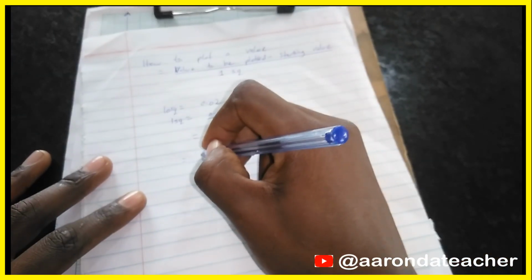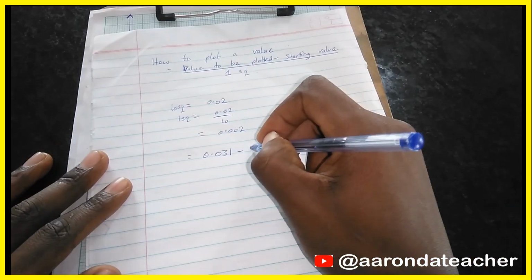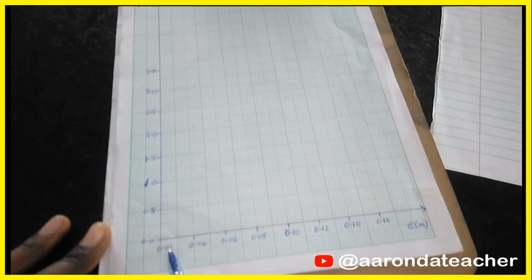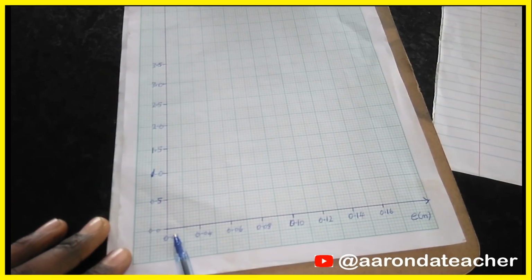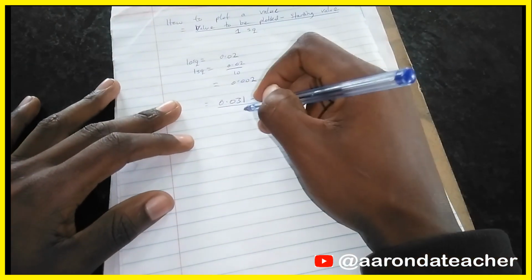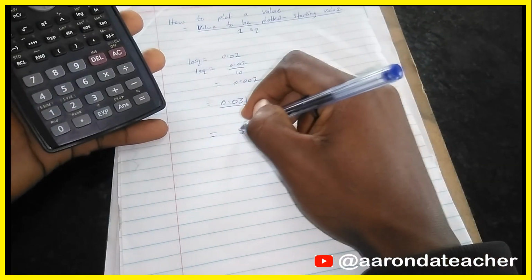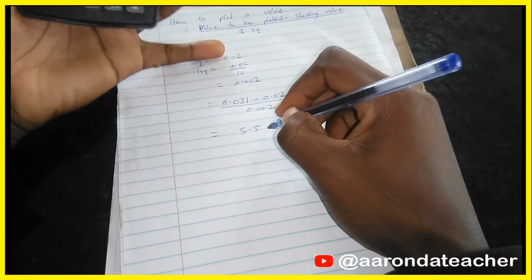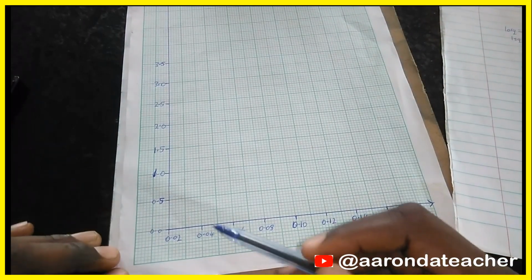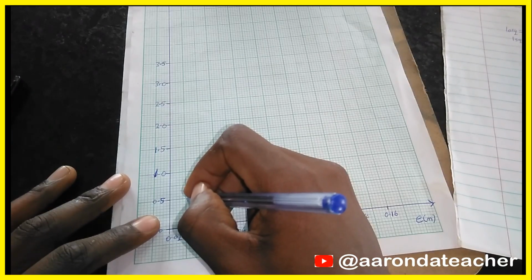is 0.03. I subtract the beginning value on the horizontal. Our beginning value on the horizontal is 0.02. Then after getting that, the whole of this is divided by 0.002. When I subtract, I will get 5.5 small squares. So I come and look for them up, and I plot them at 5.5. It means it will be somewhere here. It is plotted with this.